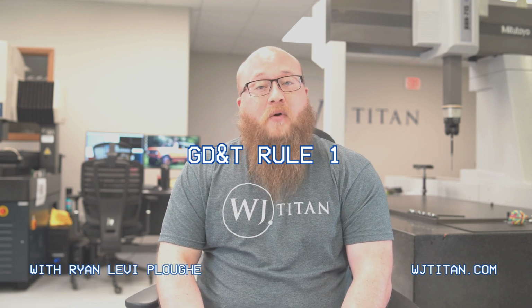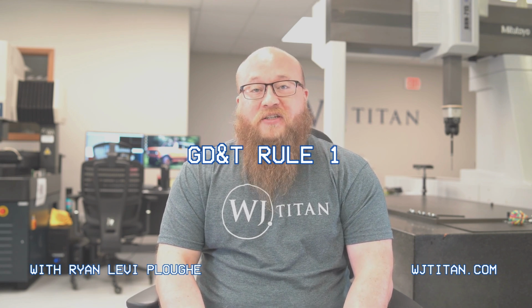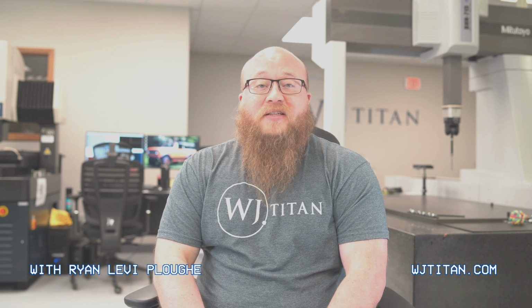Rule 1 is really important, and a lot of people aren't aware of what it actually does to a print. It states that if form is not defined explicitly on a print, then the form of the feature is controlled by its material state in regards to its feature of size. What that means is, unless it explicitly states a form control, like circularity or cylindricity, the feature of size actually dictates how much form is allowed on said feature.